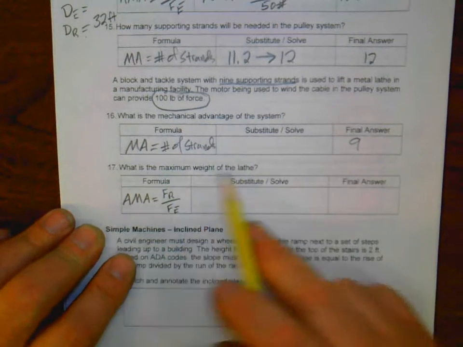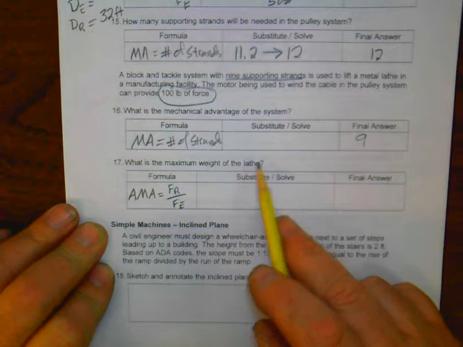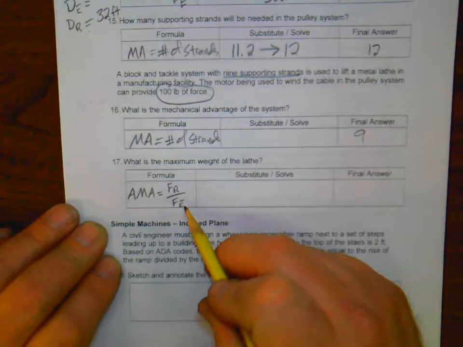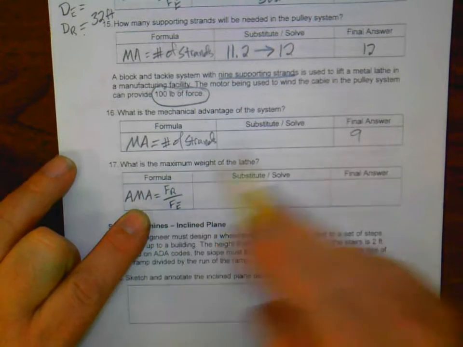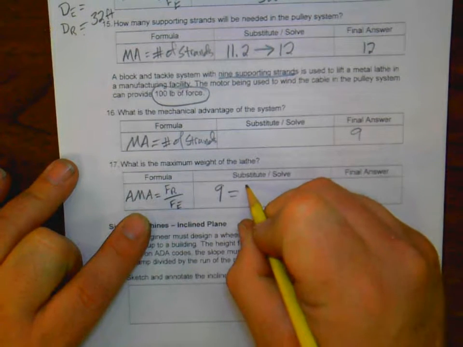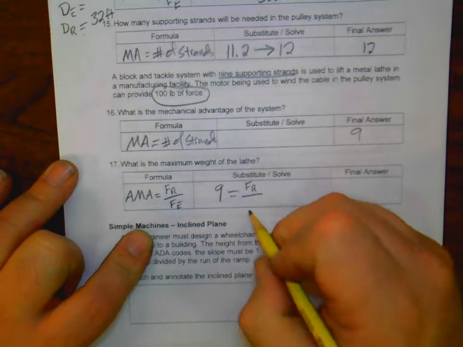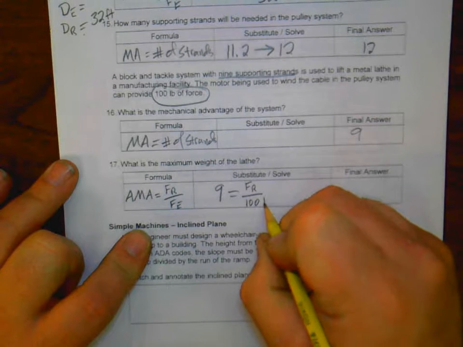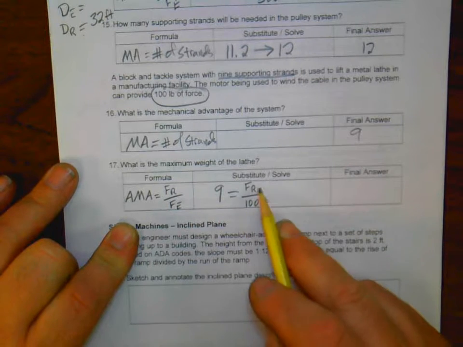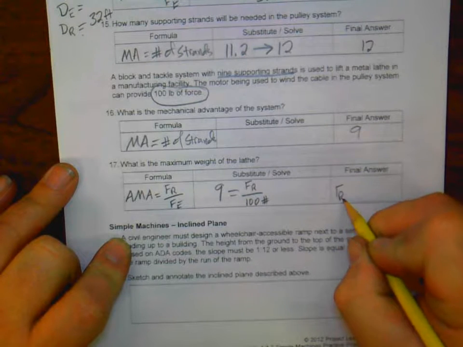Substitute and solve. We determined our mechanical advantage was 9. So 9 equals FR over 100, since we don't know what the resistance force is, and we know that our effort force is 100 pounds. Cross multiplying, we end up with the force of the resistance equals 900 pounds. So the maximum weight that we can pull with this motor and cable and this pulley system is 900 pounds.